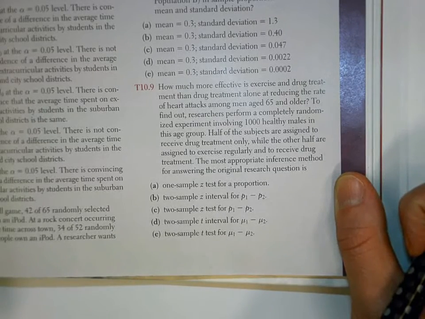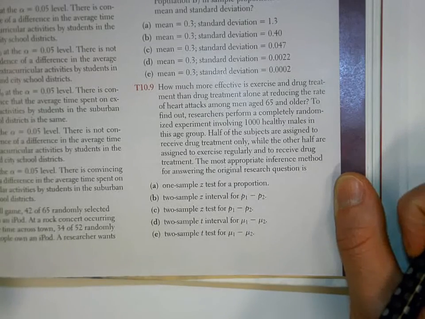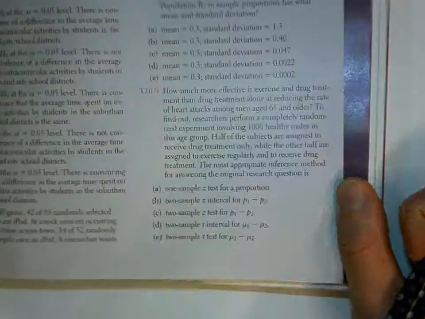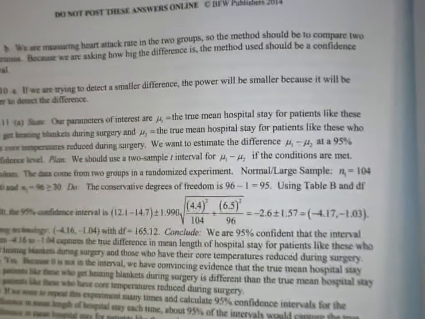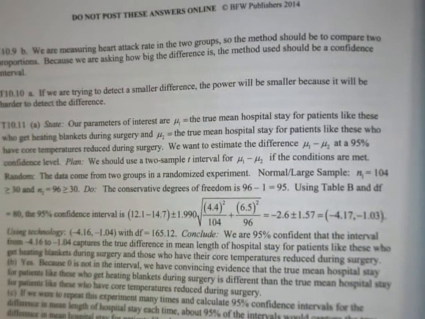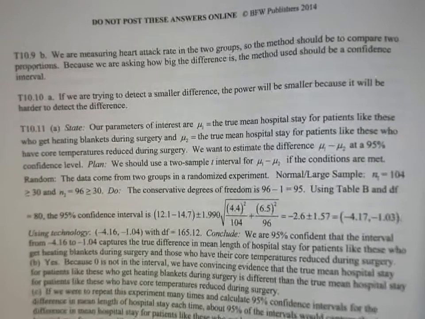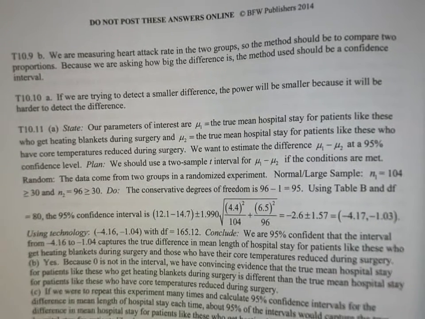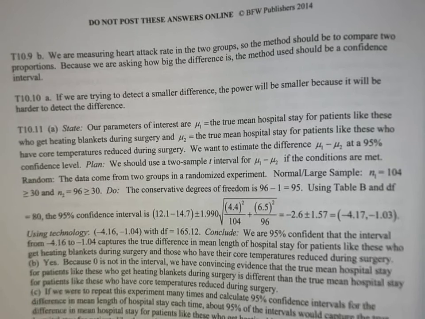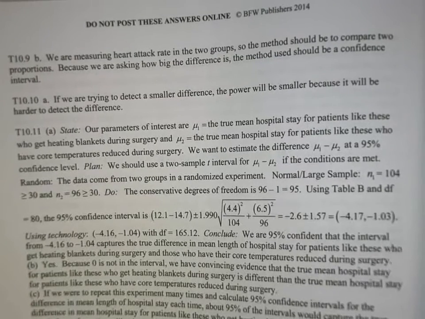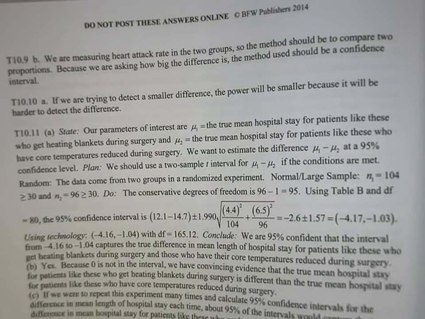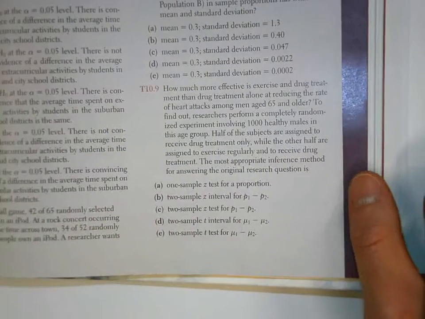You wouldn't be totally wrong if you did a test, but let's see what the book says. It says we are measuring heart attack rate in the two groups, and the method should be to compare two proportions. Because we're asking how big of a difference there is, the method used is a confidence interval, because I don't know how big the difference is. We're not saying it's the same. So it should be B, the interval.